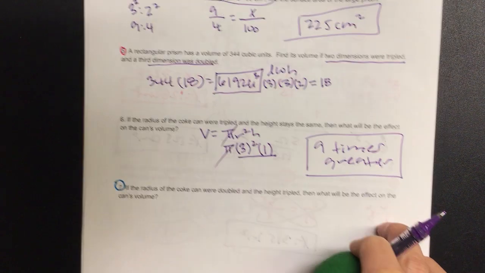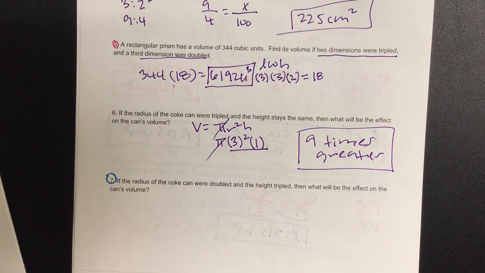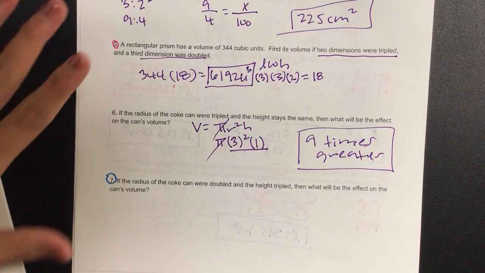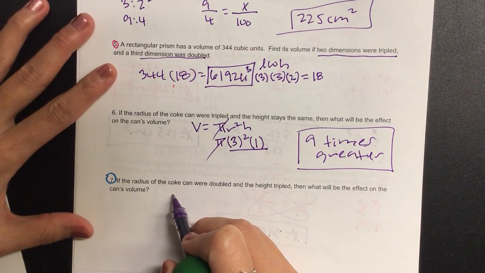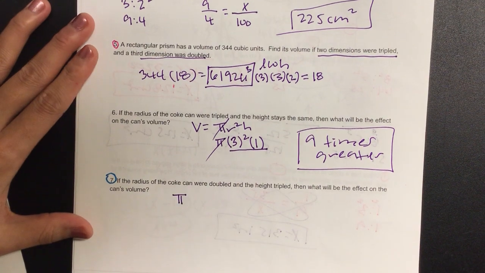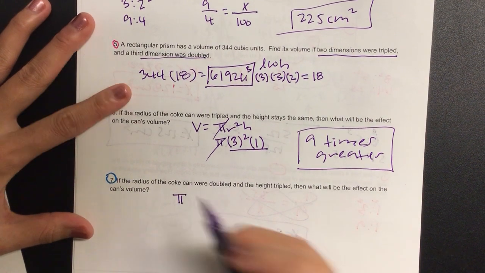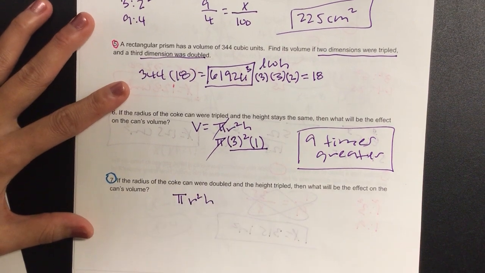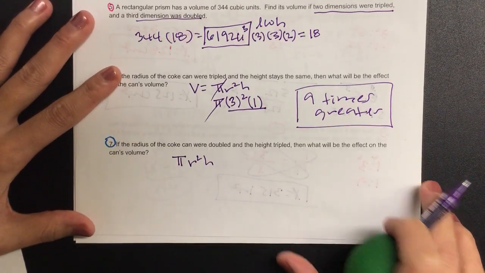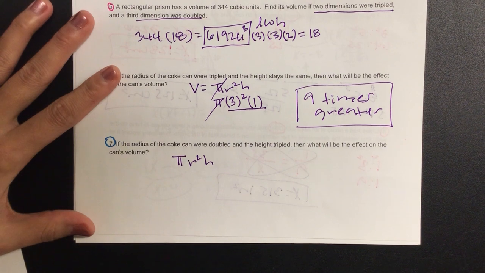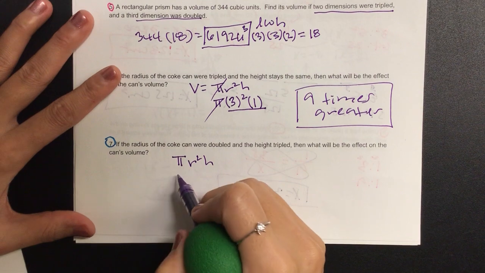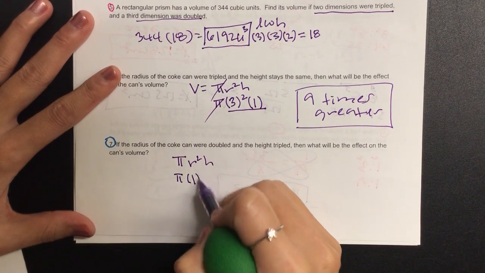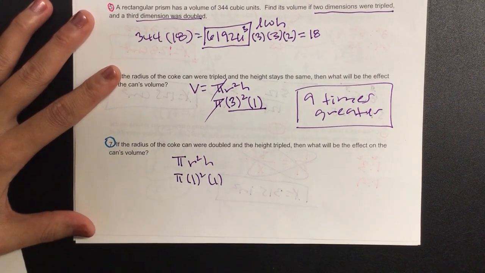If the radius of the Coke can were doubled and the height tripled, then what would be the effect on the can's volume? Okay, so I want you to write out this formula twice. The formula for the volume of a cylinder is pi r squared h. Let's say the original is all 1. If you want to make original all 2, that's fine, because in the end, the effect will be the same. So let's say I have pi, 1 all squared times 1.